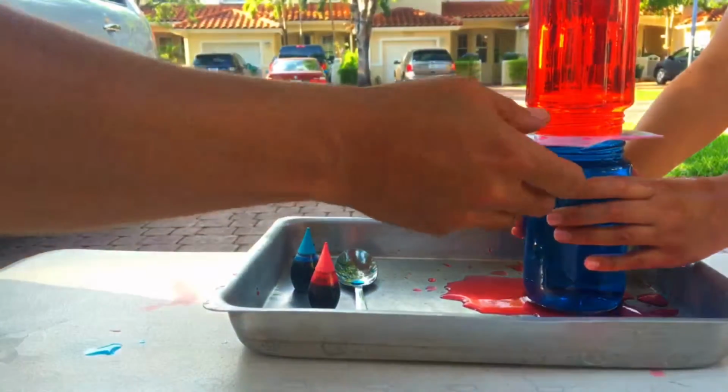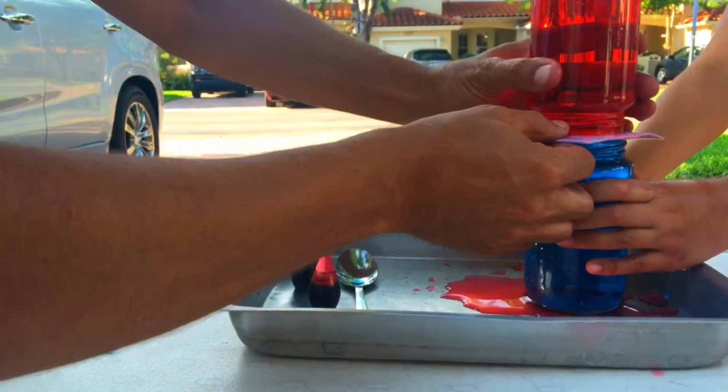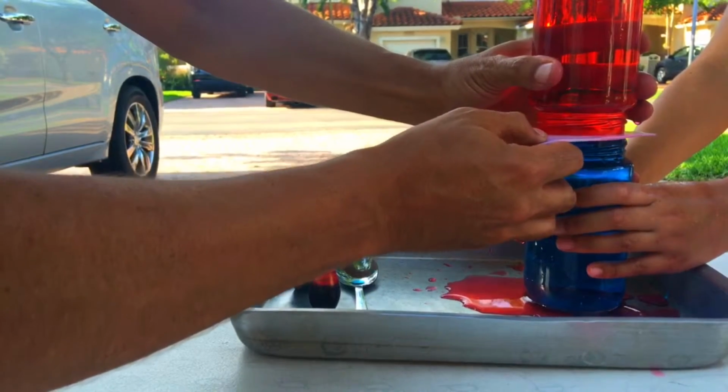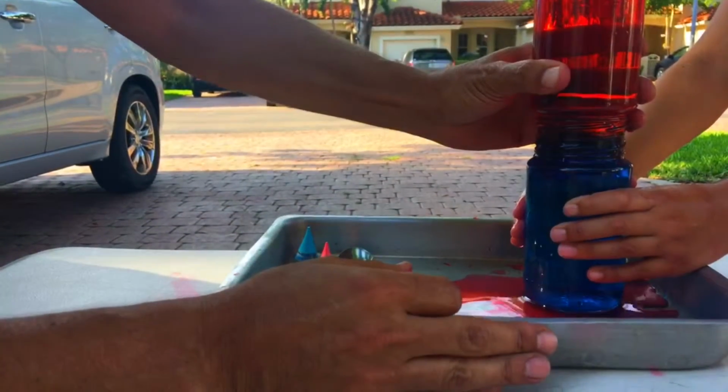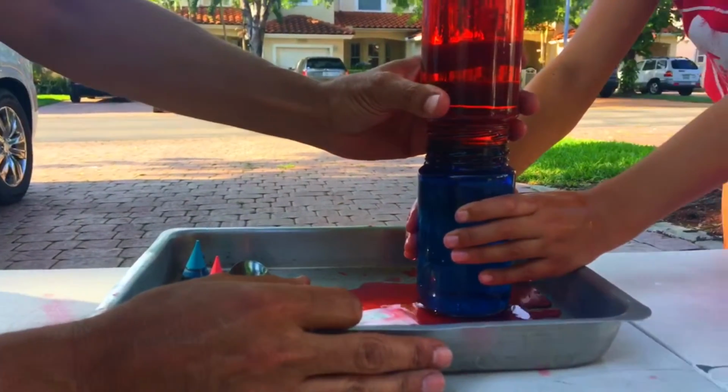Repeat the same steps as last time and take the plastic out of the center. Now you can see the colors are not mixing.